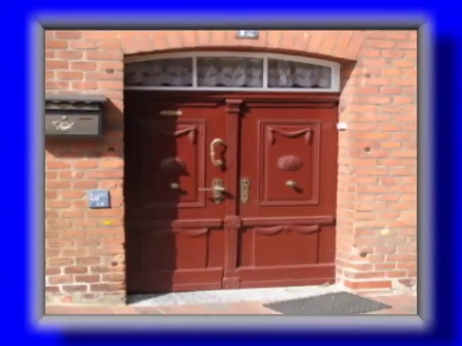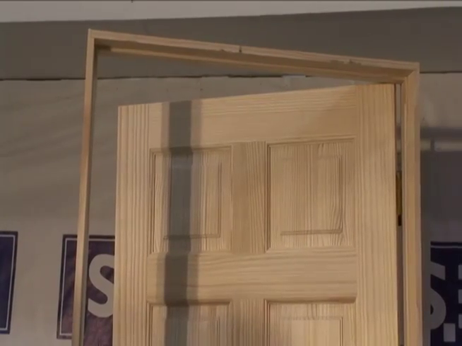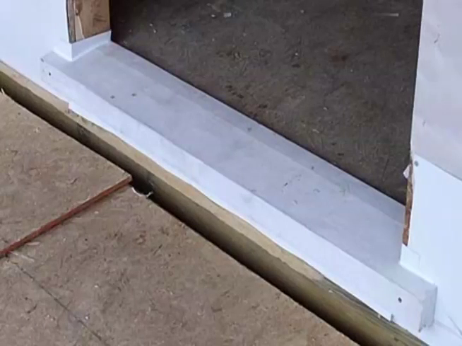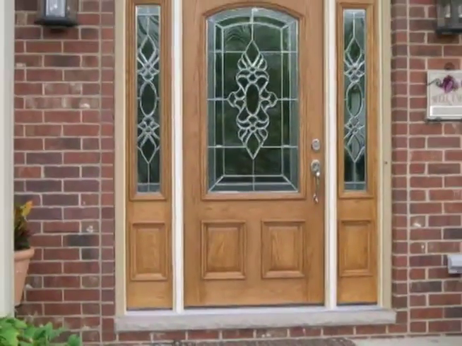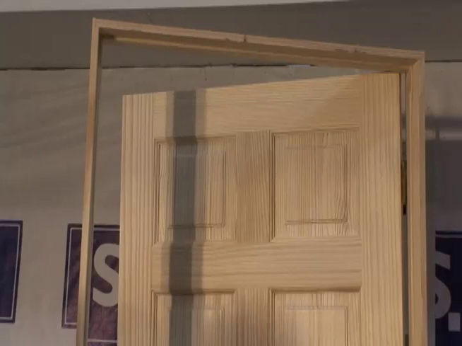Let's first take a look at exterior doors. Exterior doors have frames that consist of a head or head jamb at the top of the frame, along with a bottom portion called a sill. It rests outside of the door threshold to form the bottom frame of the door opening. There is both a head jamb and two side jambs that make up the door frame.